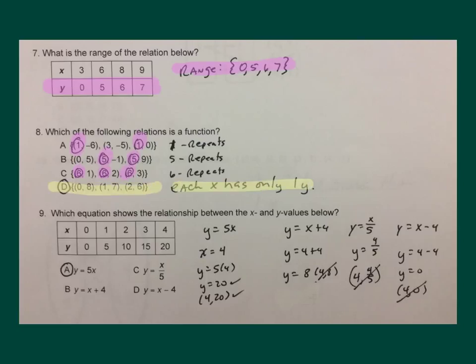On number 9, which equation shows the relationship between x and y values? The answer choice is A, because it's the only one. I chose x is 4 for all of these, and notice when I plug in x for 4 in all of these, this comes out to when x is 4, y is 8, when x is 4, y is 4/5, and when x is 4, y is 0, and the only one that should come out to be is when x is 4, y should be 20, and this is my answer. So the answer choice is A.